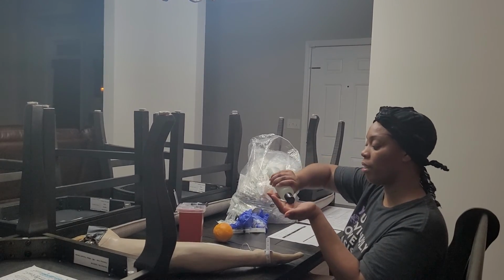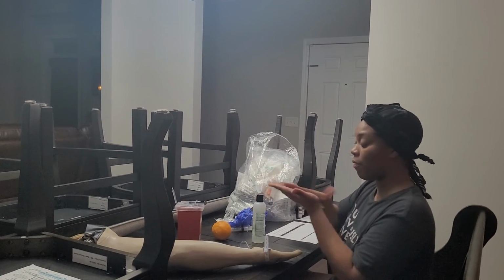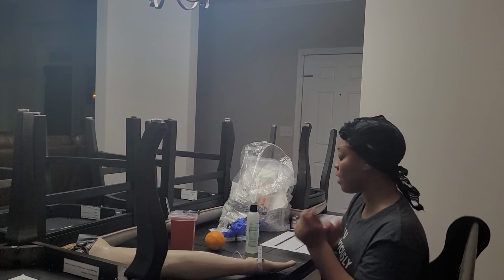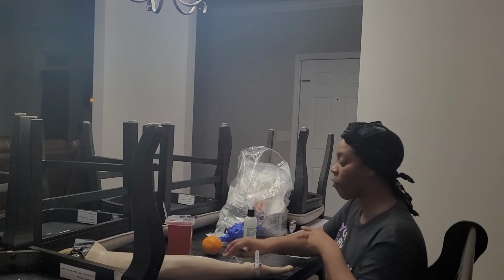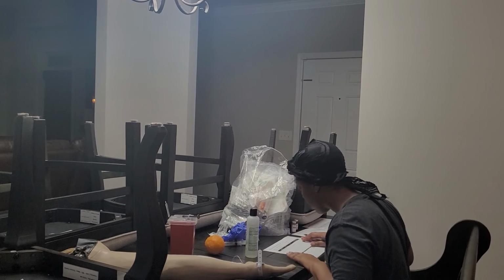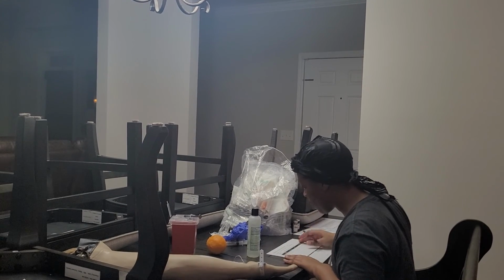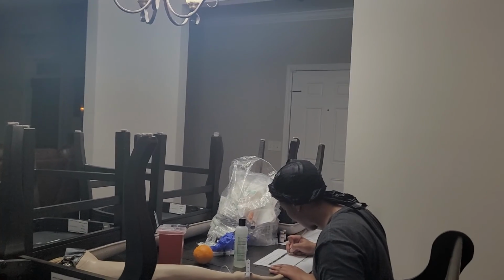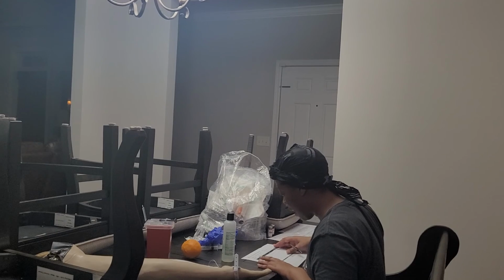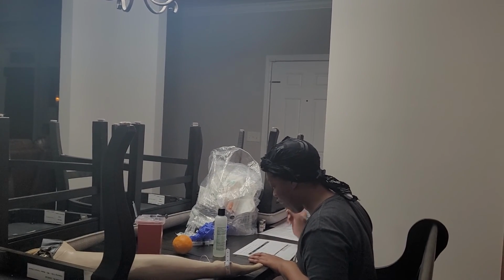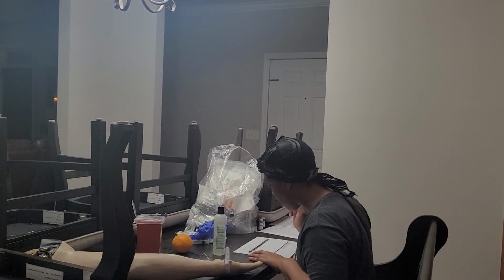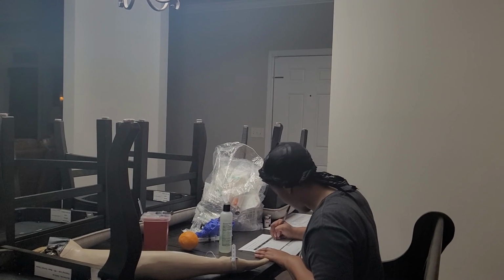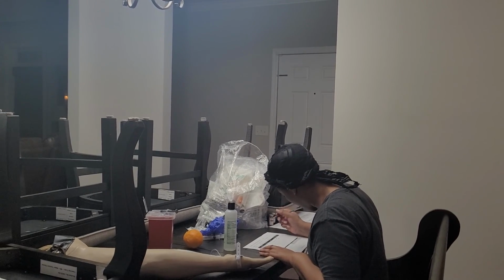Hand hygiene again. Last official time for hand hygiene. And I am going to sign off. My last right is right documentation. So I am going to sign off that I have administered my 20 milligrams of Lasix. And I'm going to sign off that I've given my insulin Lispro 10 units sub-Q. And I'm going to indicate the site as the abdomen.